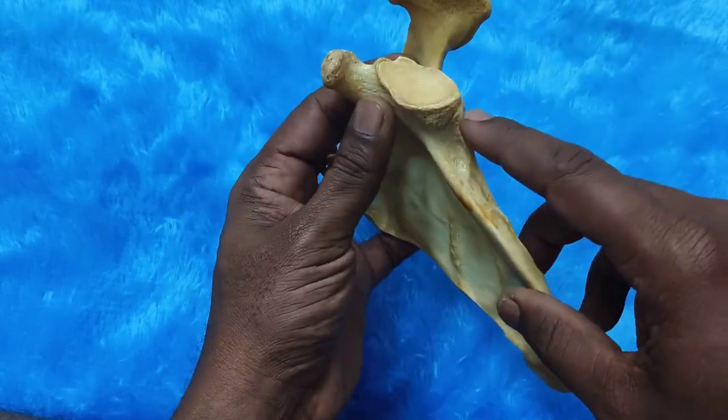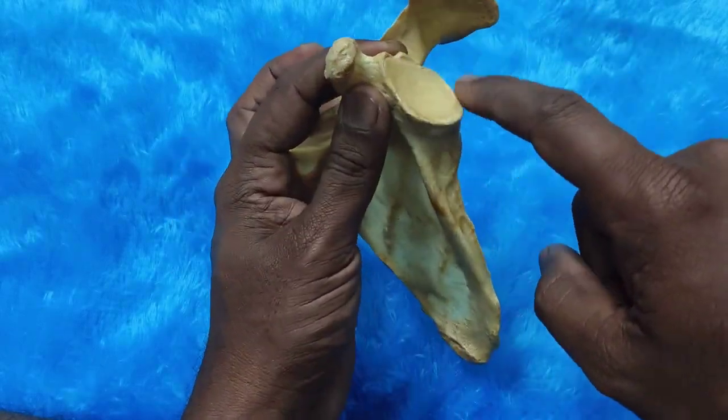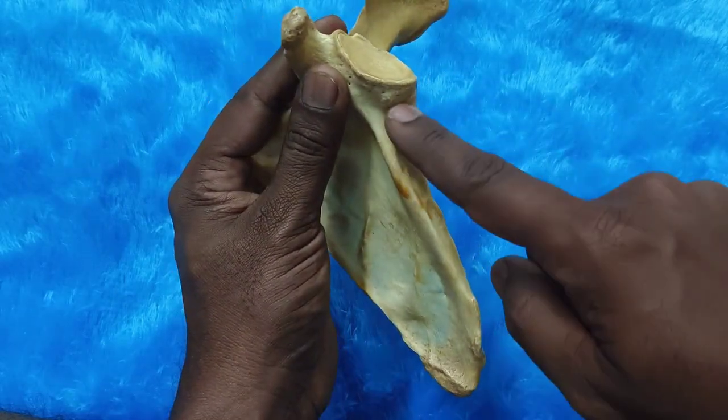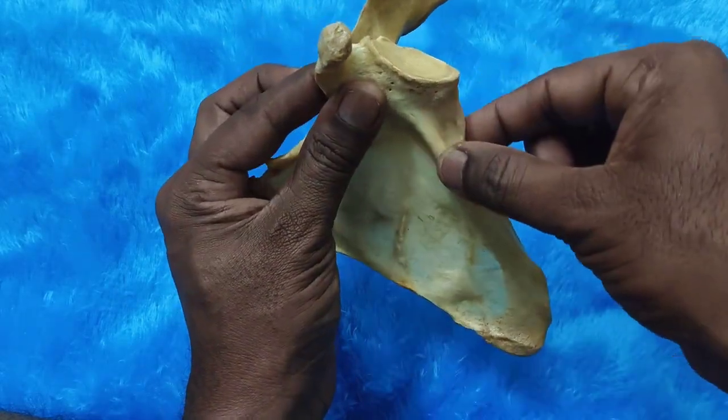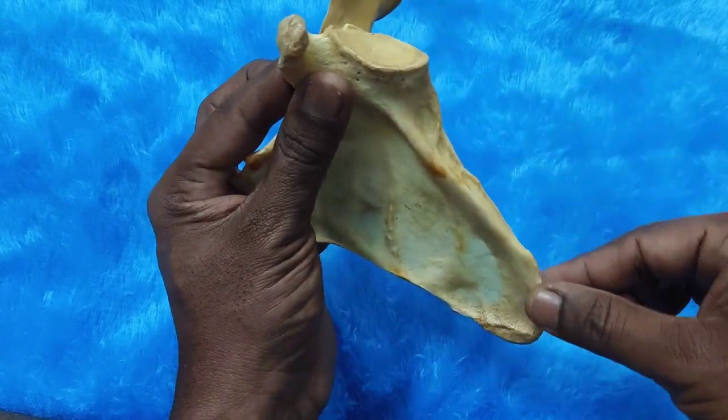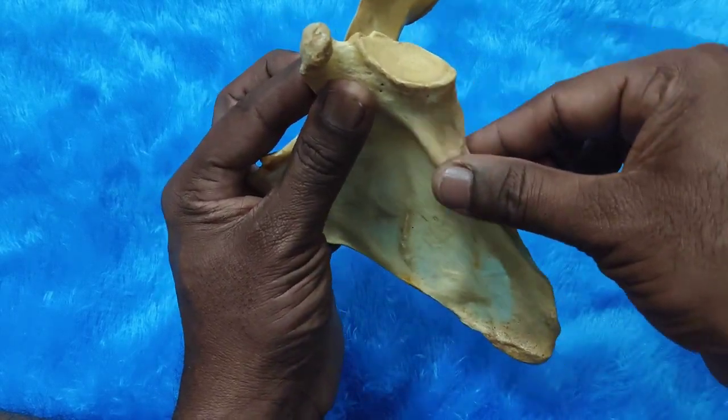And the lateral border. The lateral border extends from the lateral angle, otherwise known as the glenoid angle, to the inferior angle. It is the thickest border in the scapula, a rod-like thickest border.